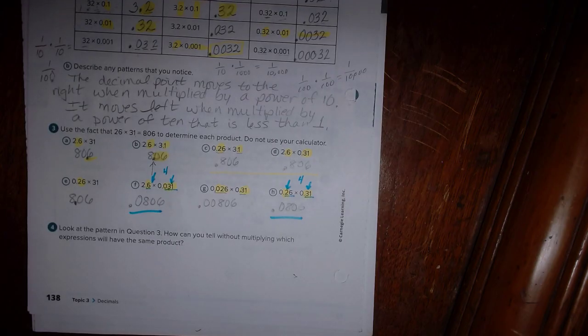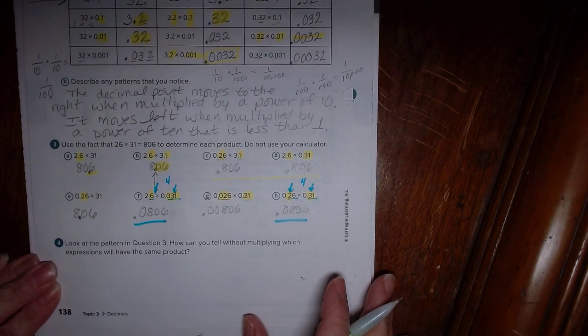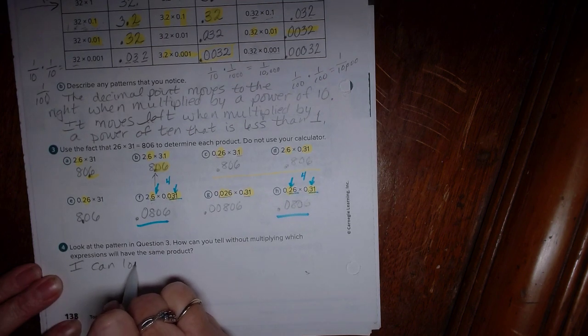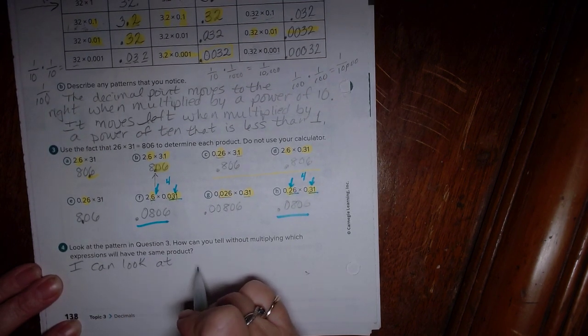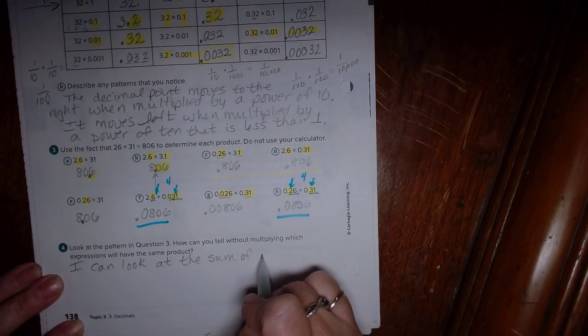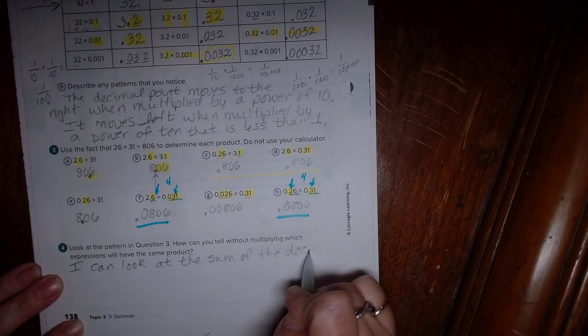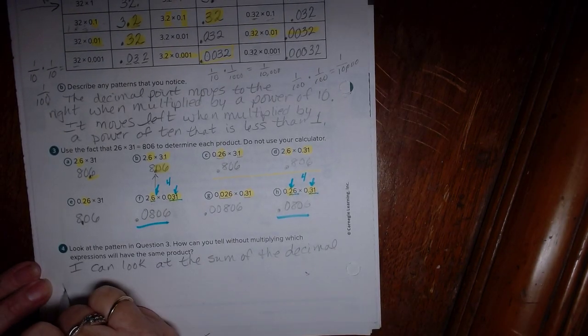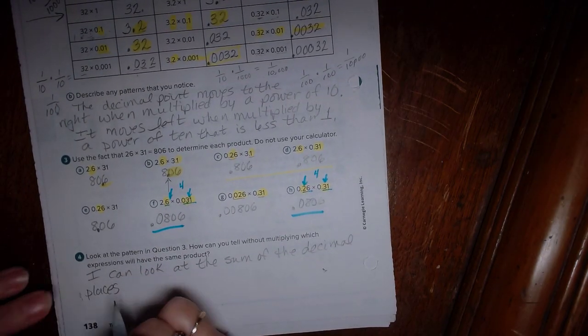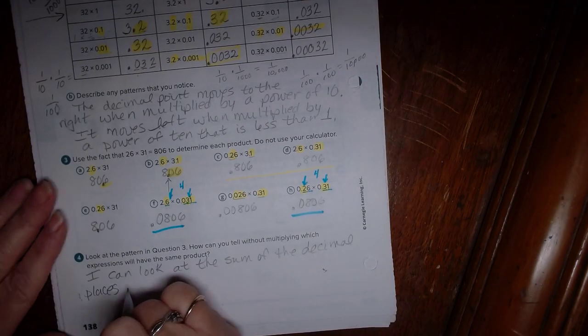Okay, let's answer the bottom question. It says, look at the pattern in question 3. How can you tell without multiplying which expressions will have the same product? So we can say, I can look at the sum of the decimal places, I guess would be good, of both factors.